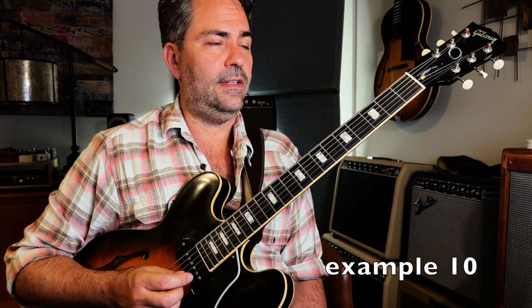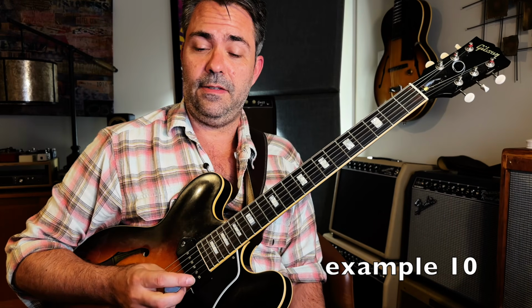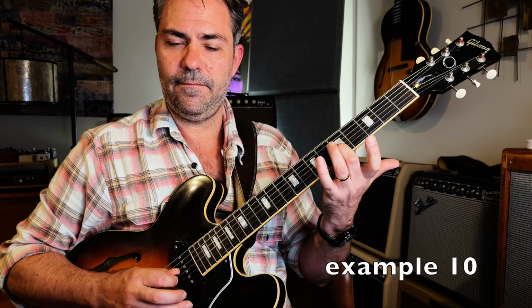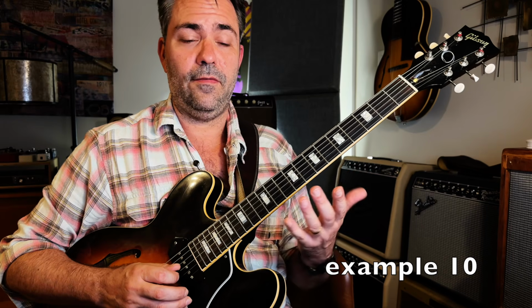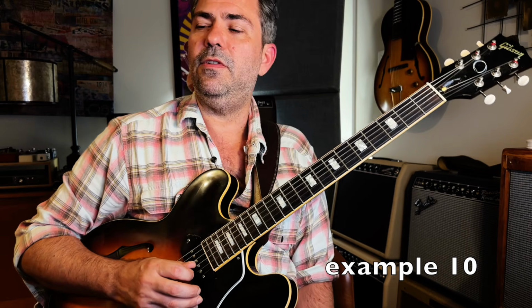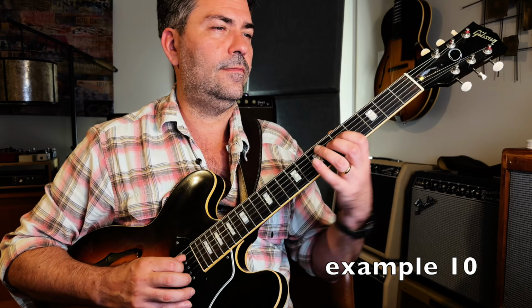All right, so for the third variation on the E flat 7, we are going to retain the first triplet with the chromaticism from the previous example and add another triplet on B2. And it's going to sound like this. 2, 3, 4. So now we have 3 triplets followed by 2 eighth notes. And one more time. 2, 3, 4.